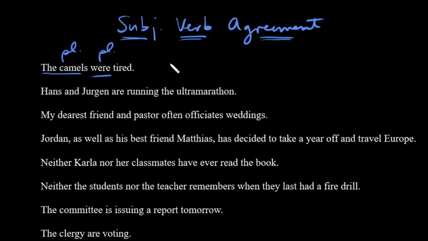If it was all singular, we would say the camel, there's our singular noun, the camel was tired. And was is in the singular form too. That's all that agreement means. We just want these two to match each other. But of course there are lots of tricky situations too, and we'll have a look at a few of these in this video. The first thing to watch out for is this little word and.